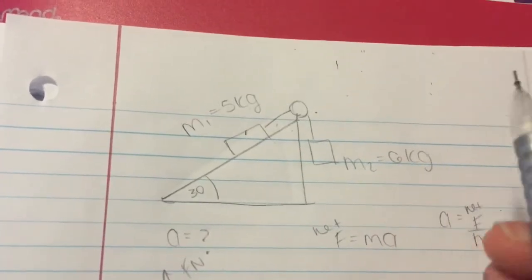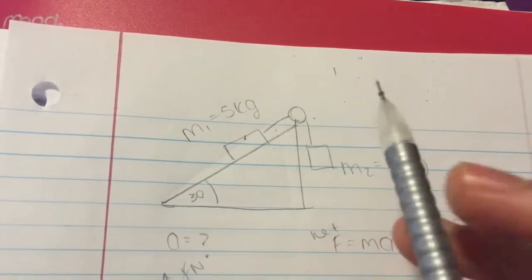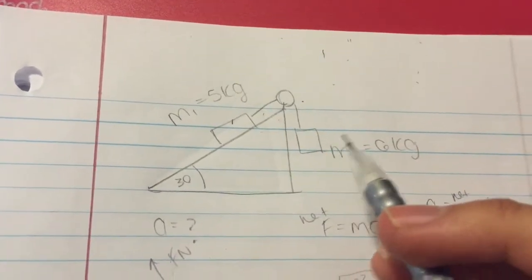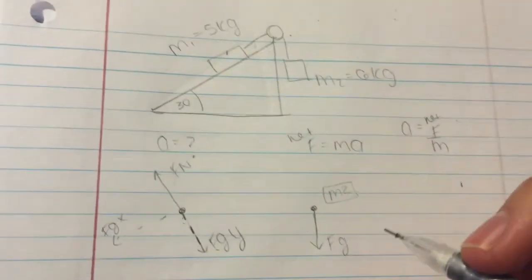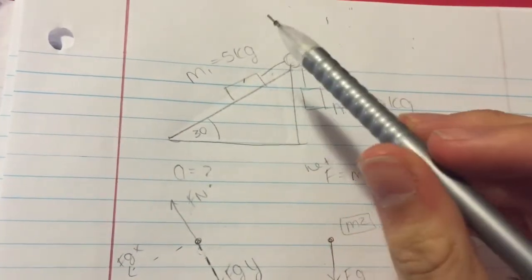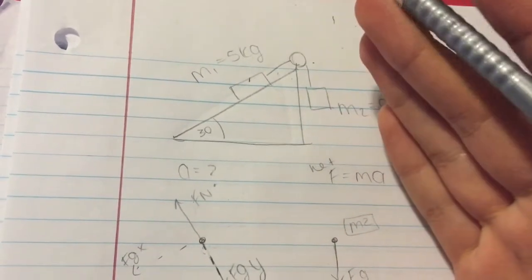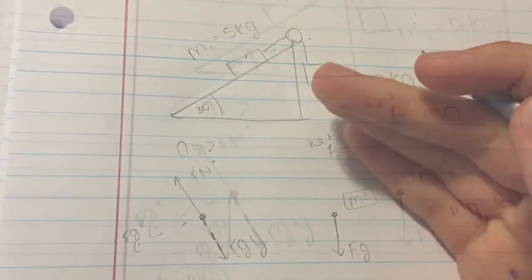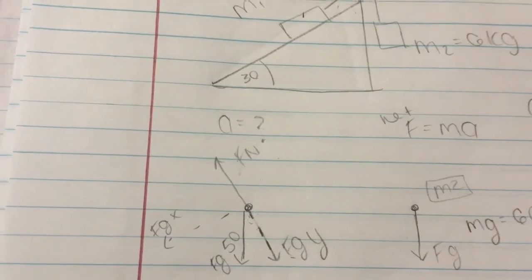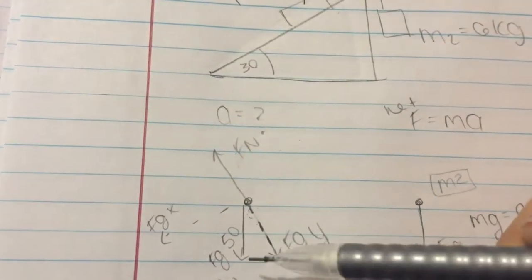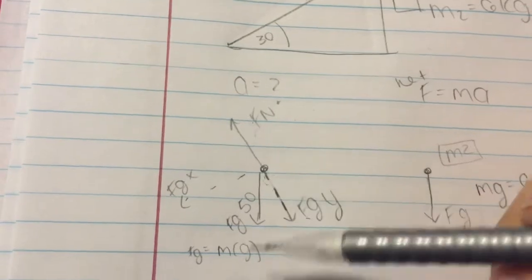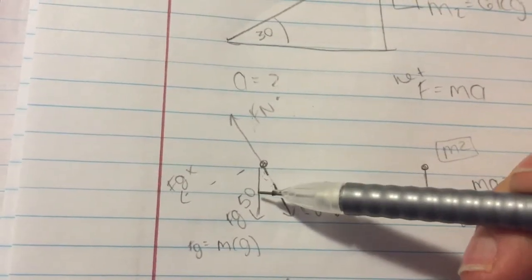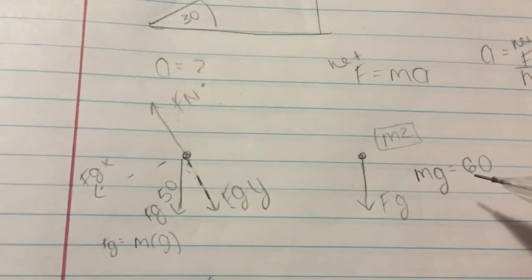So we'd have to draw the free body diagrams for both of the objects, and for mass 2 this would just be gravity, and for mass 1 it's on an incline, so you have to draw the force diagram tilted. If we finish the rest of this force diagram, you see that Fgx always goes down, and the force of gravity is equal to the mass times gravity, so it would be 50 here, and for mass 2 it would be 60.